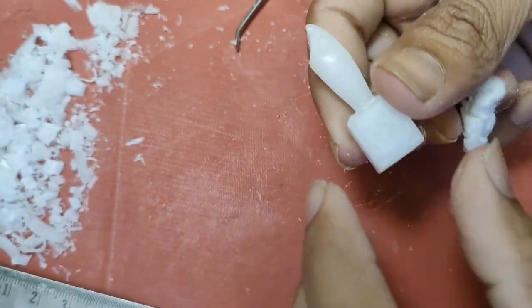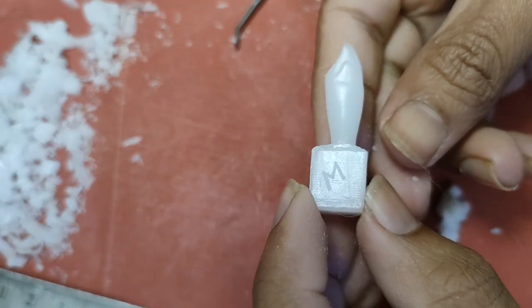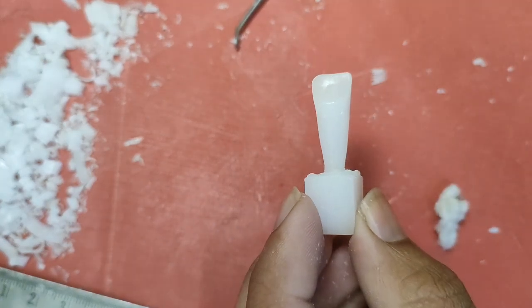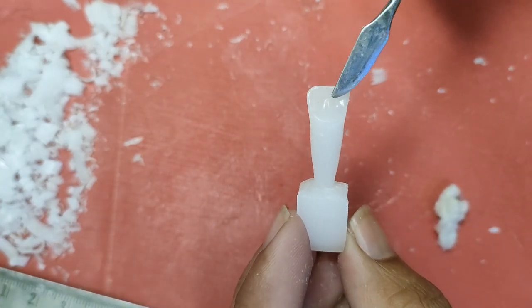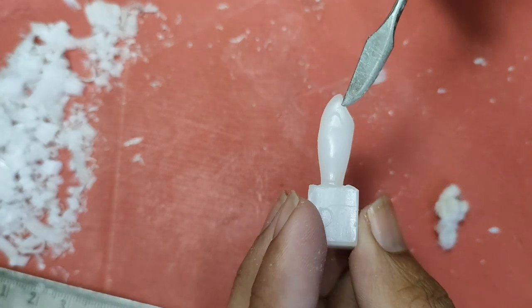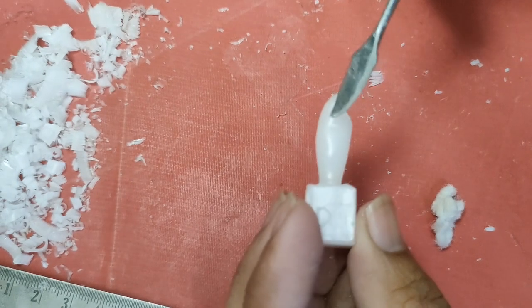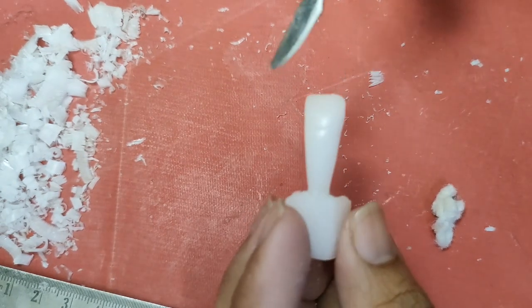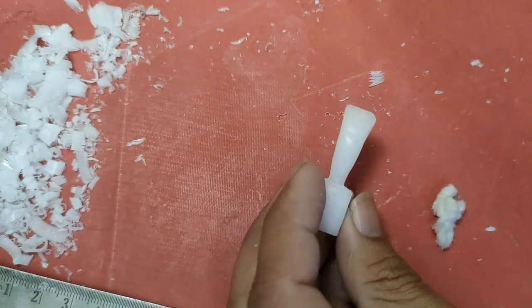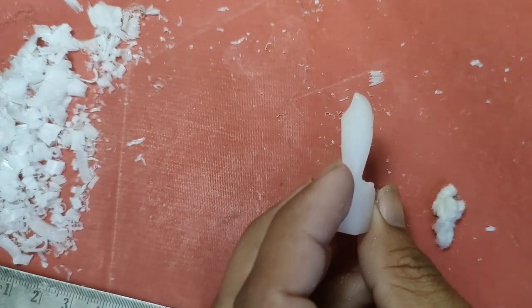So this is the maxillary central incisor. This is the mesial aspect. This is the lingual aspect. We have here the lingual fossa and the cingulum. This is the distal aspect. This is the cervical line, which has a curvature. And this is the labial aspect. So it's done. Thank you.